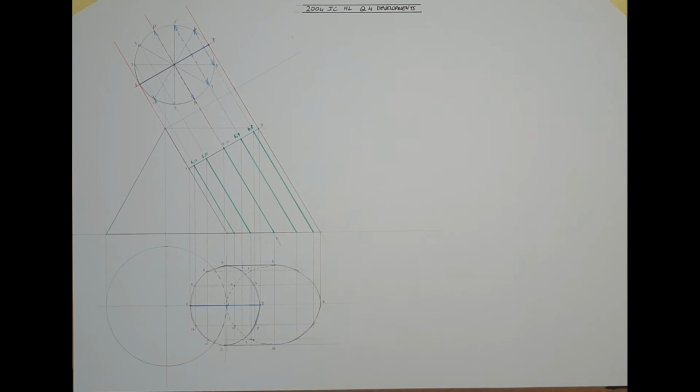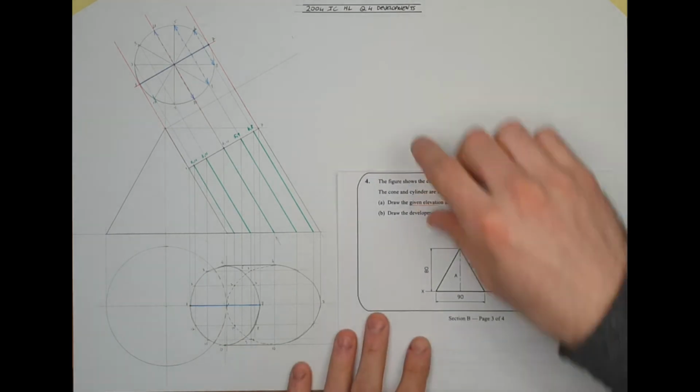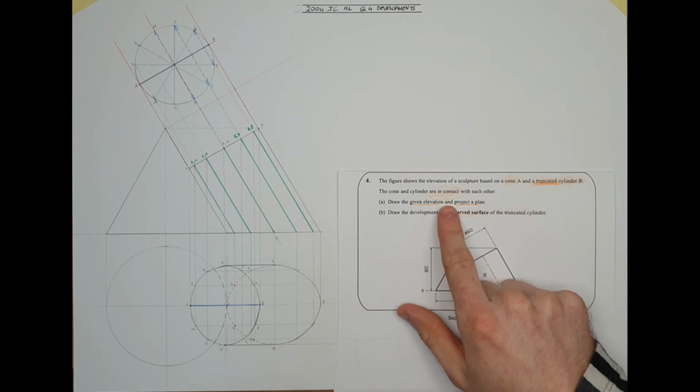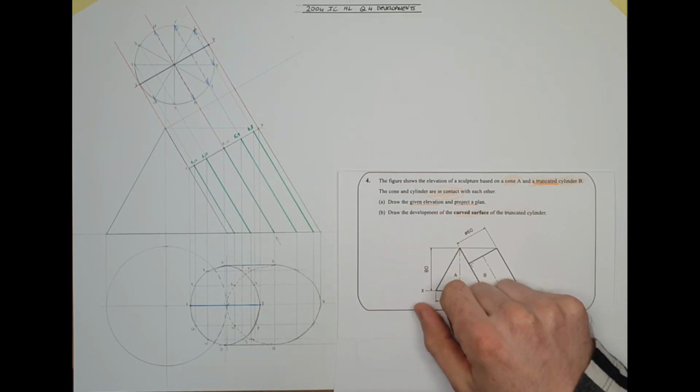Now I'm hoping I'll have enough space for this, but I'm not sure at all. I'll give it a go, we'll see. I'll fit most of it on my page anyway and get through most of the detail. This is for part B of the drawing. So part A, draw the given elevation and project the plan. The cone and cylinder are in contact with each other. That's it. That's all done.